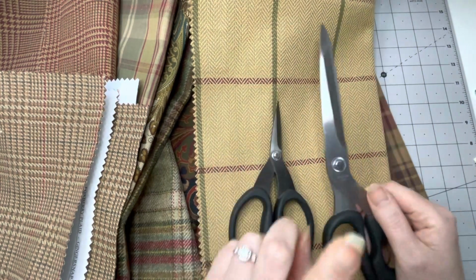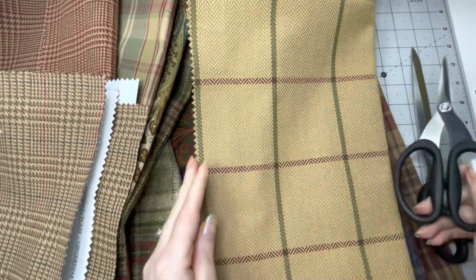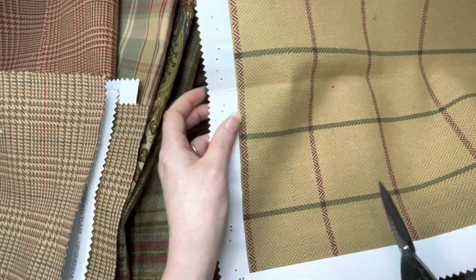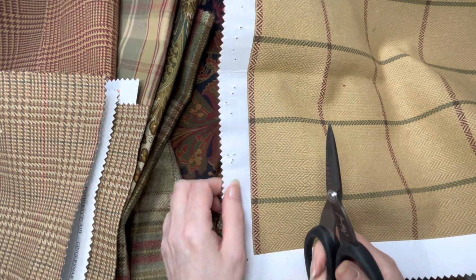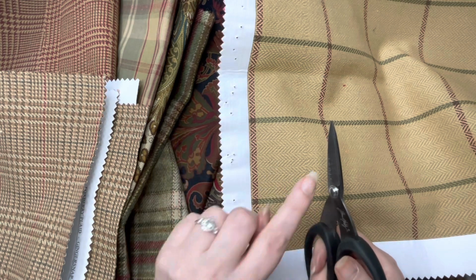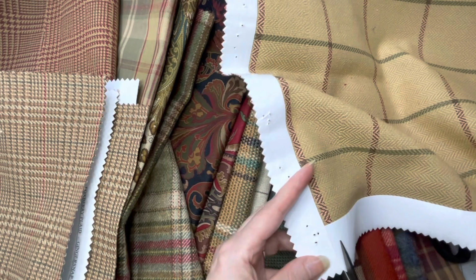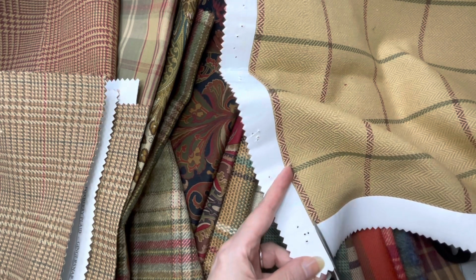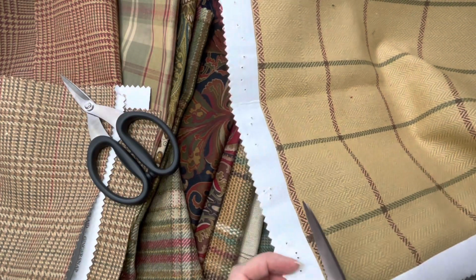Okay, so I have two pairs of scissors. These are my fabric scissors and these are my paper scissors. Why are you going to use two pairs of scissors? Because I really want to keep my fabric scissors intact and my paper scissors intact. If you cut paper with fabric scissors, they will go dull, or if you cut fabric with paper scissors, they will go dull. That's what I've been told. So I'm cutting this piece with my paper scissors and then the other piece with my fabric scissors.